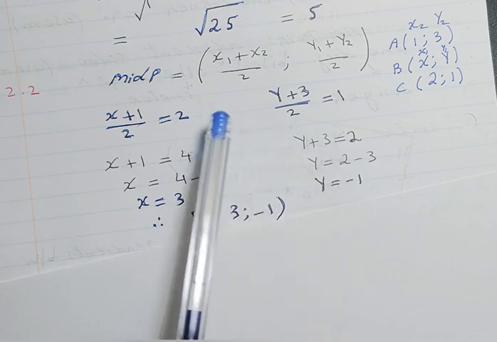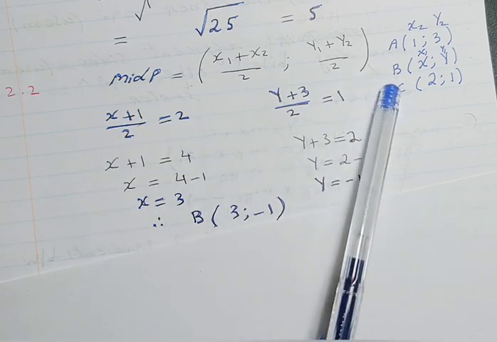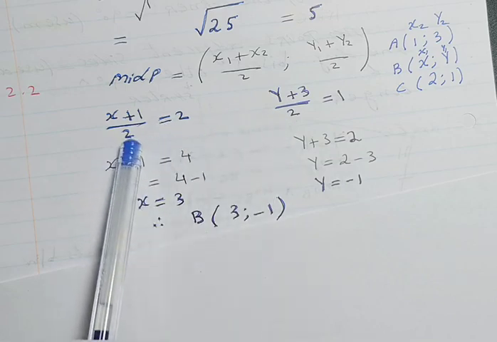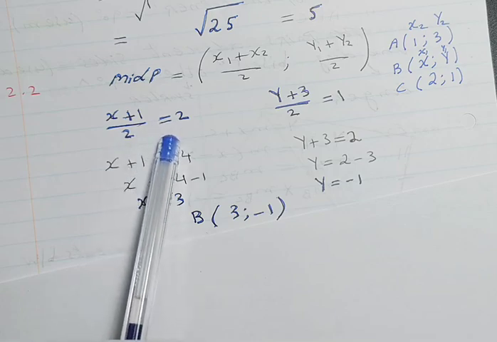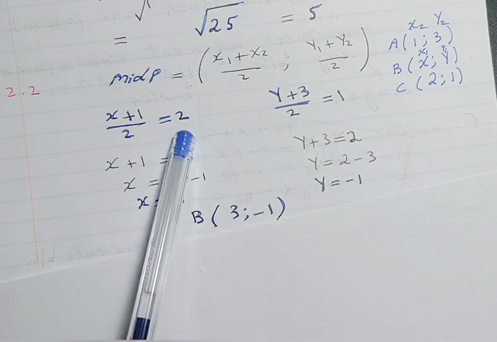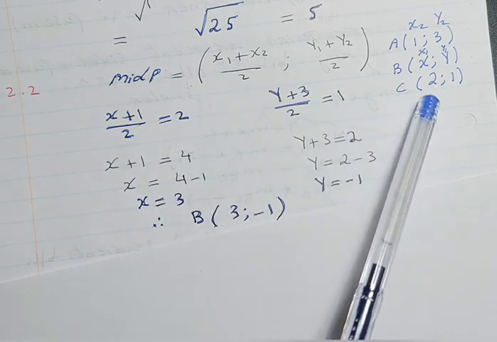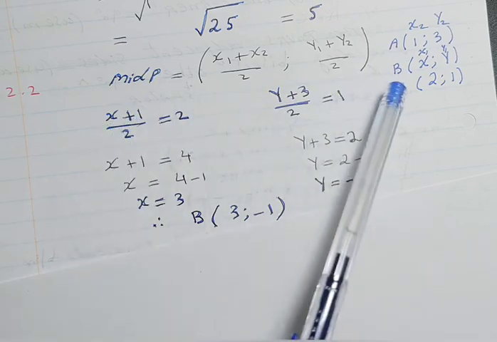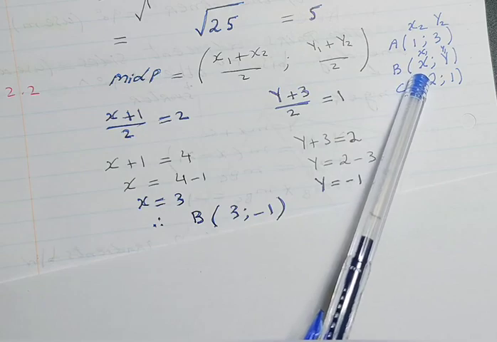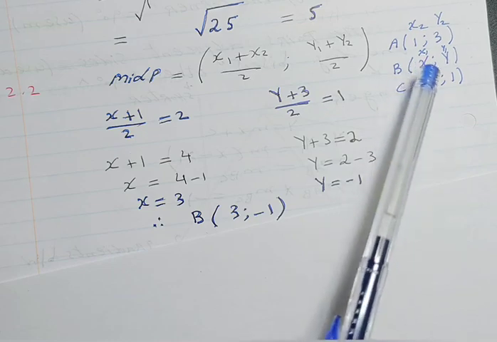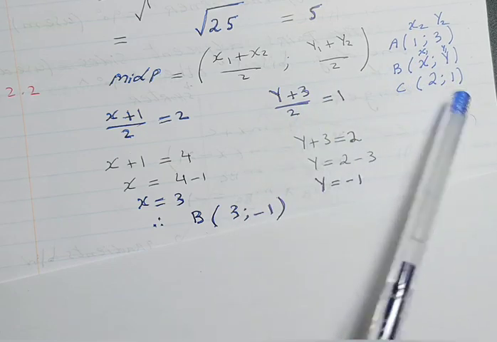So first I find the midpoint between A and B. Obviously I don't have the coordinates of x and y. So x plus 1 over 2, I'm going to equate with 2, because this is the midpoint of AB. The y I'm going to equate with y.